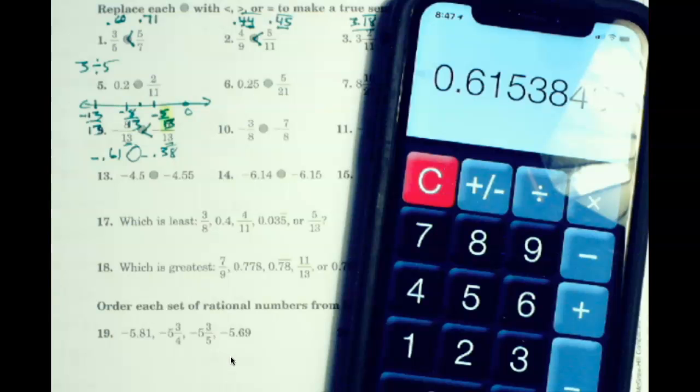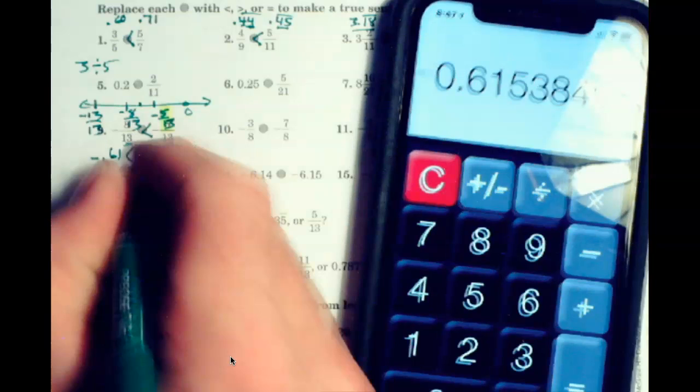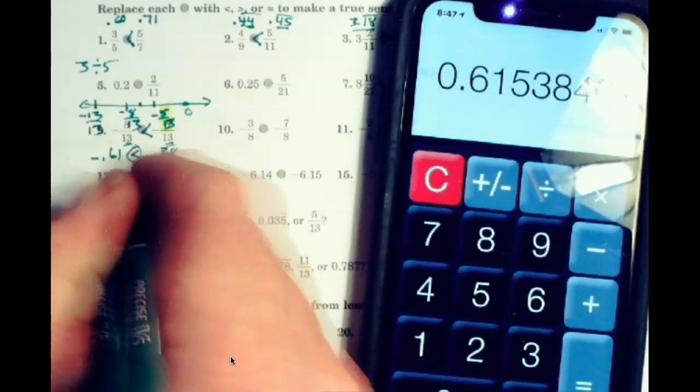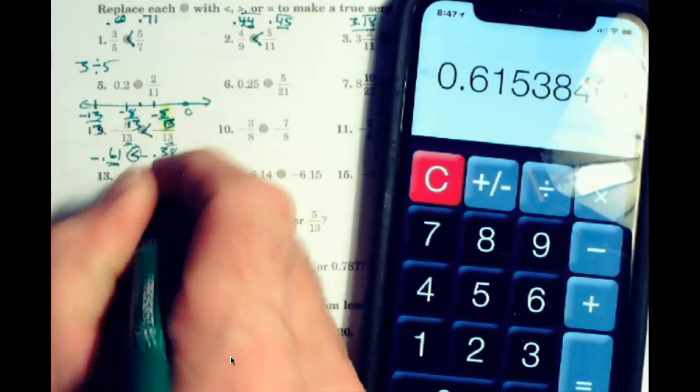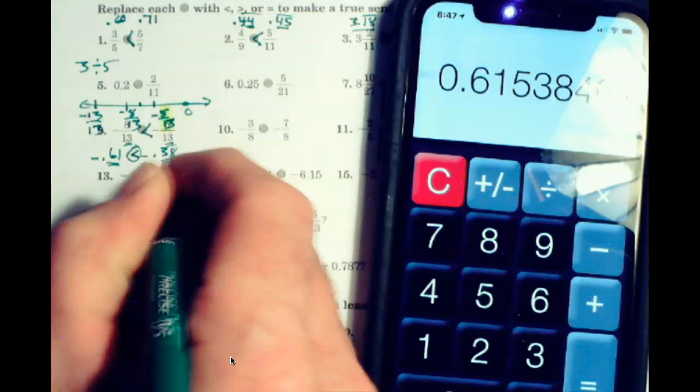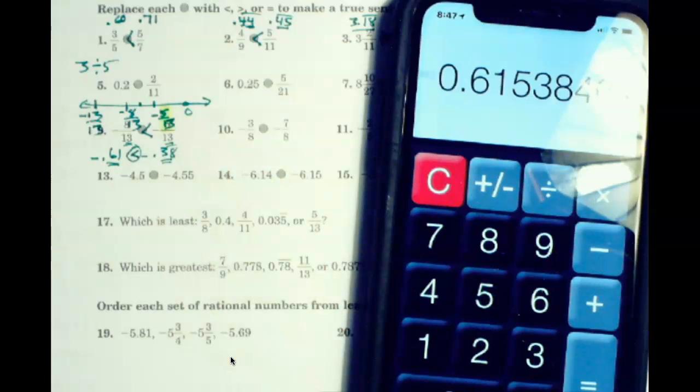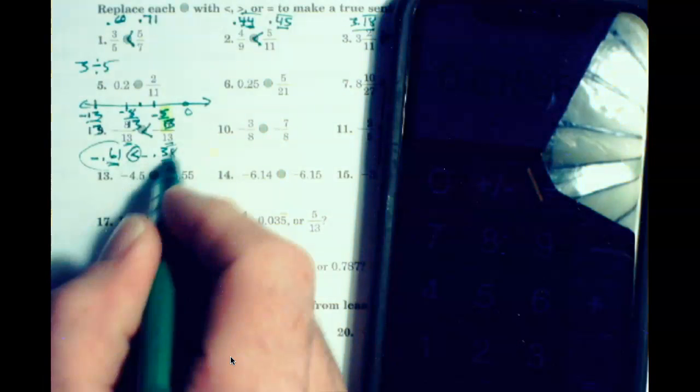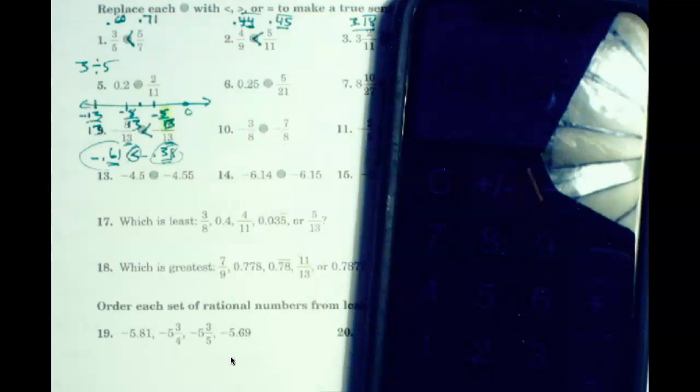Now, if we put a circle there to put our inequality symbol in there, this one is greater. This is like owing somebody 61 cents. This is like owing somebody 38 cents. It's less. This one here is less because it's more negative. This one is greater because it's less negative than the other. It's closer to 0.